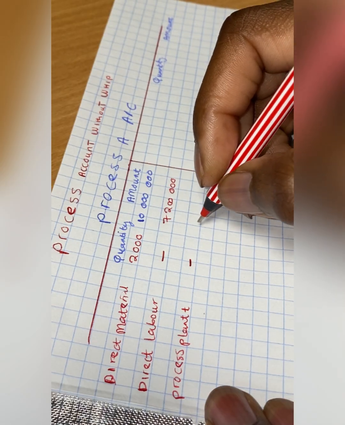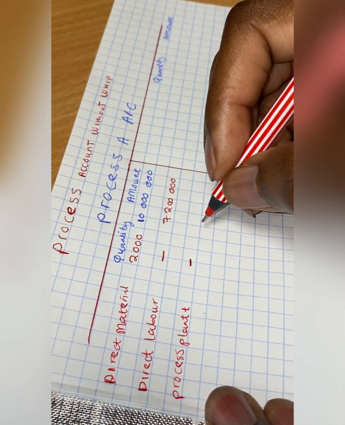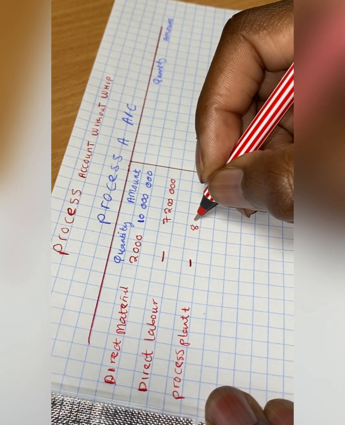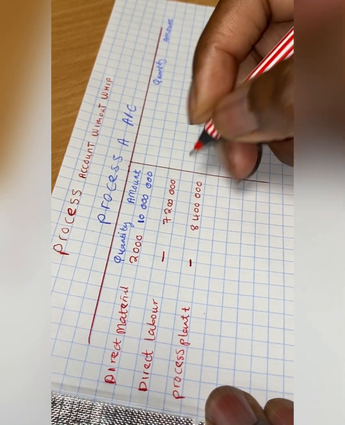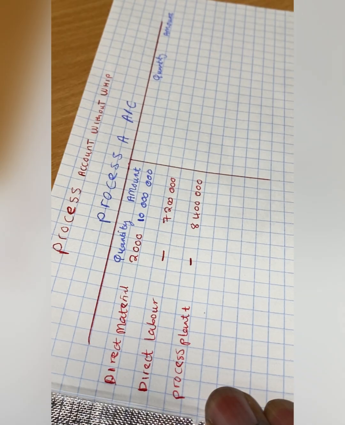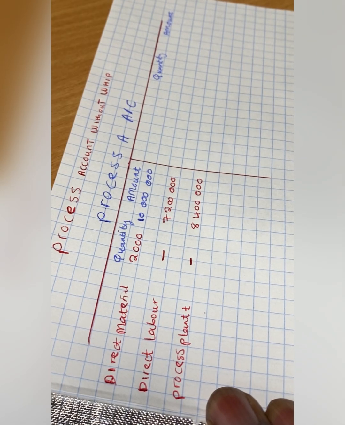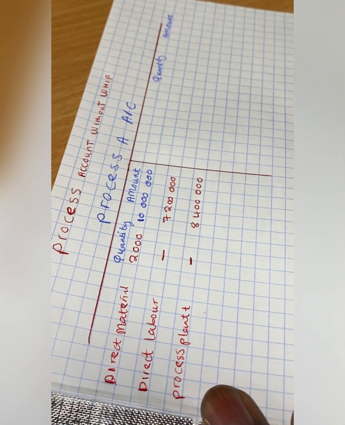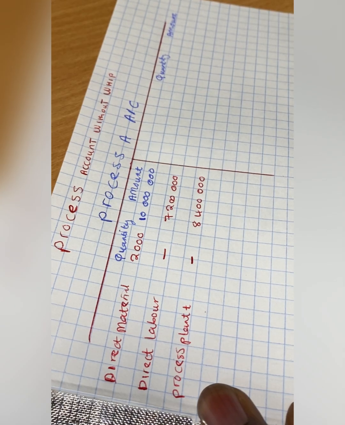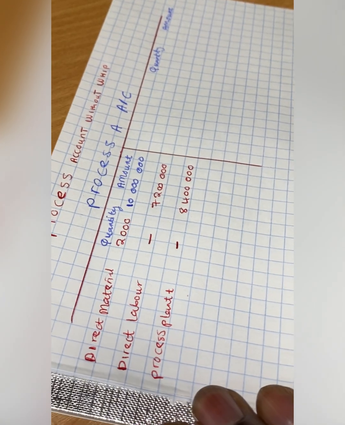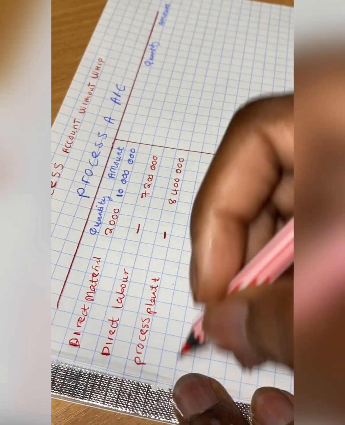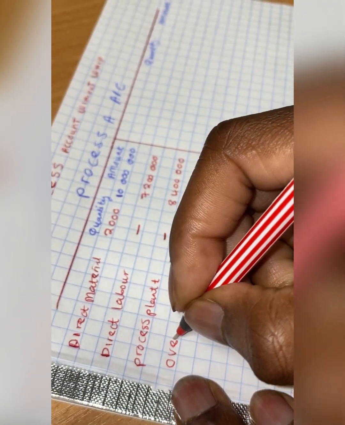When I do the math, what I'm finding is 8,400,000. So we are just multiplying 140 hours times 60,000. That's how we are getting the totals here. Okay, then what other expense do we have for process A? The other expense is the departmental overheads, and we are told that they are going to be absorbed based on direct labor cost. So let me put overheads here.